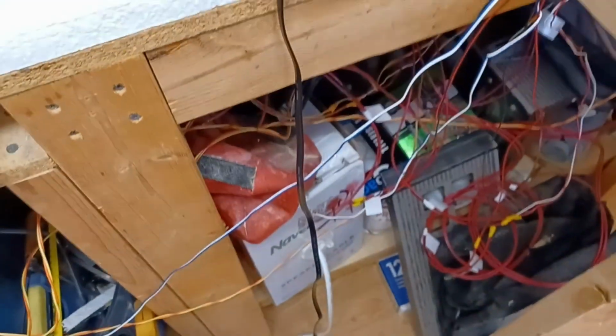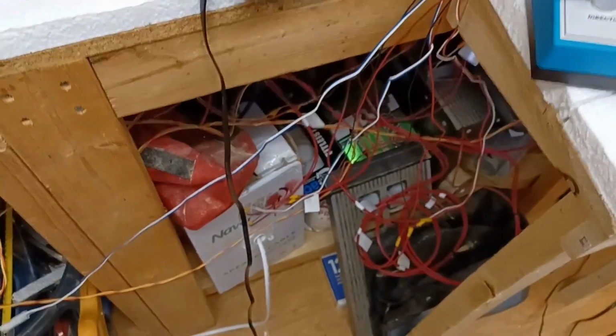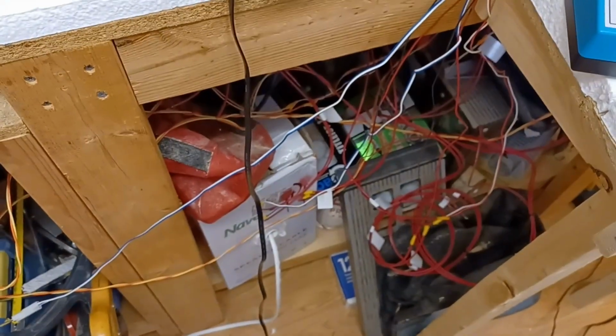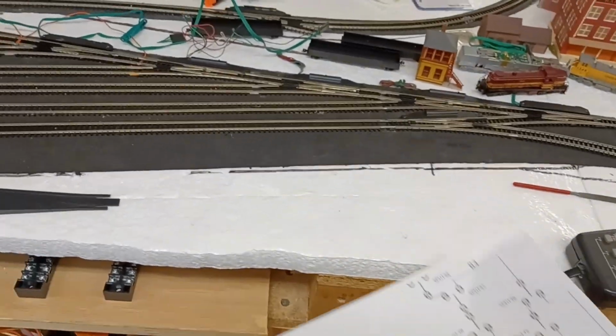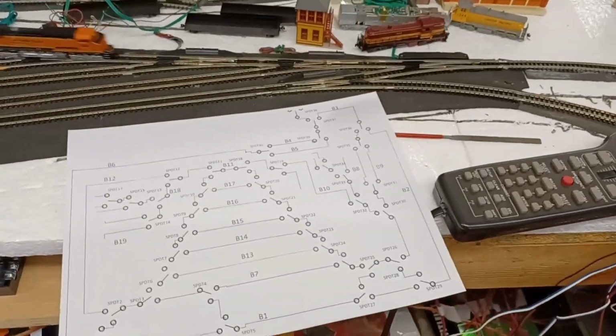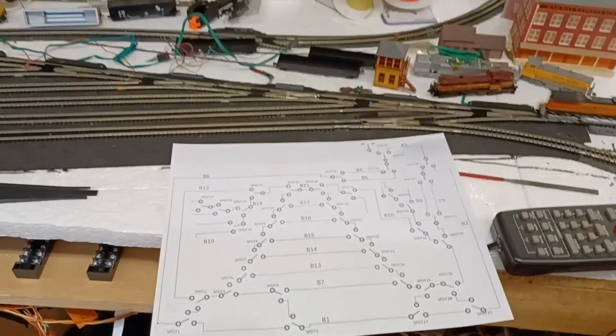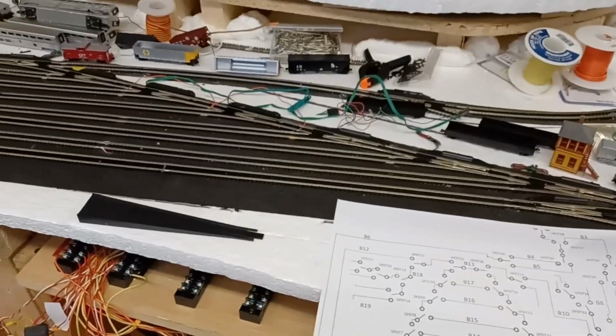The control panel will be mounted right in here. I'll basically just build a frame and mount it there with piano hinges or something so that I can access it, get to the inside of it without creating all kinds of problems for myself. I sure don't want to crawl under. But anyway, that's what's going on right now.